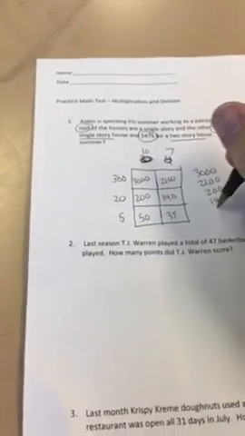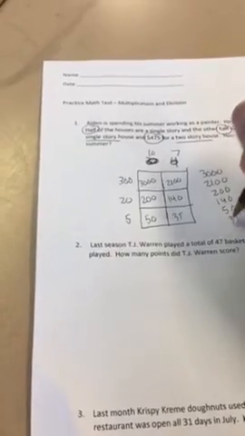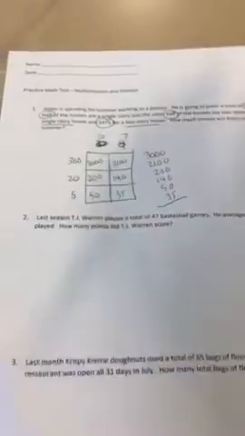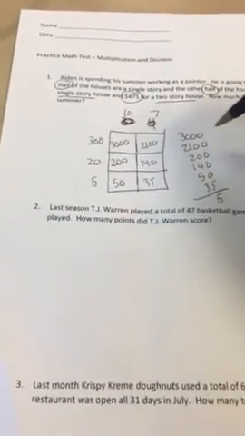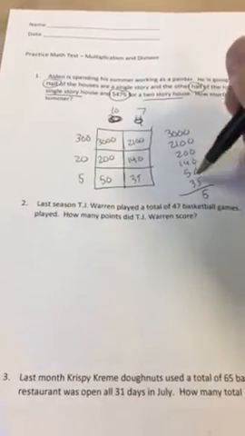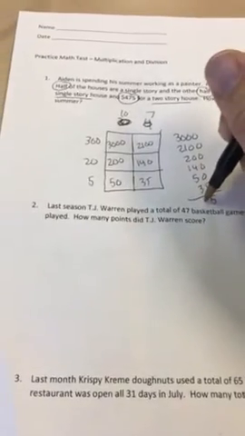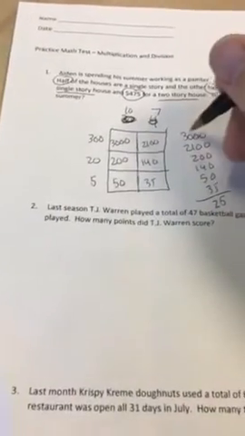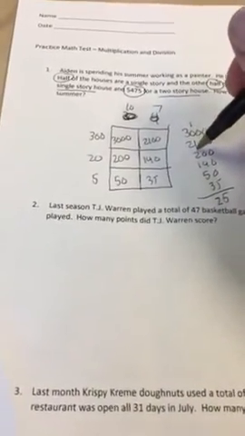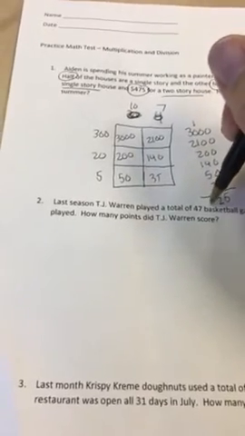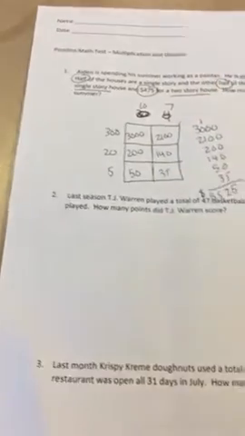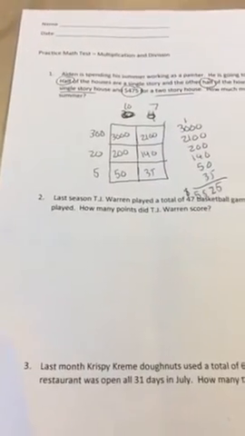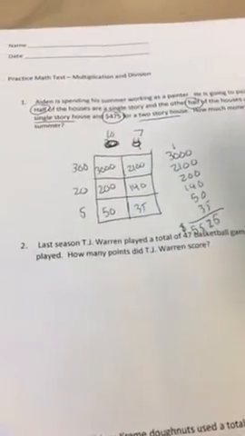And if you're doing standard algorithm or if you're doing break apart, I know some of you use Turtlehead, whatever strategy you're using to solve your problems, what really matters at the end is your product, and that your product is the same as the product that I get, which is, for the small houses, 5,525.